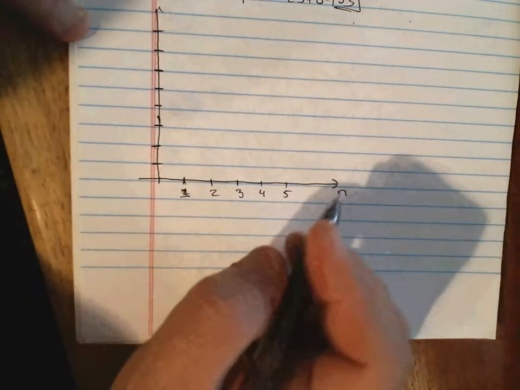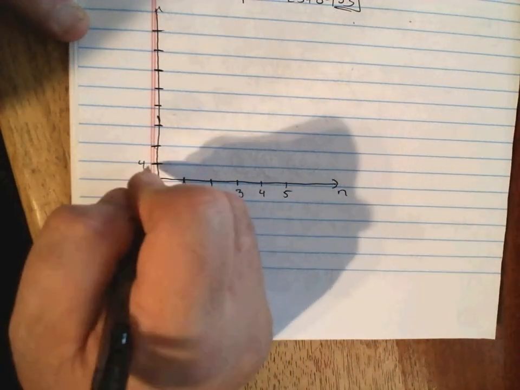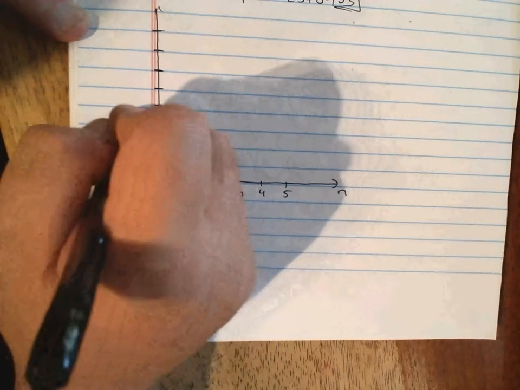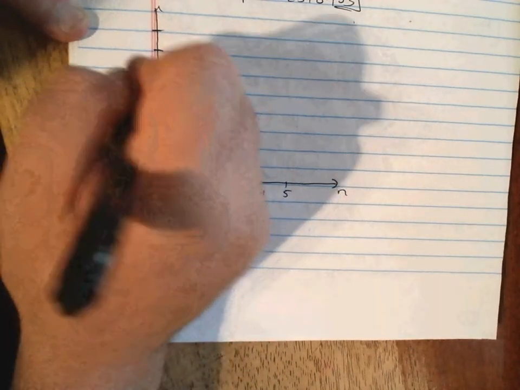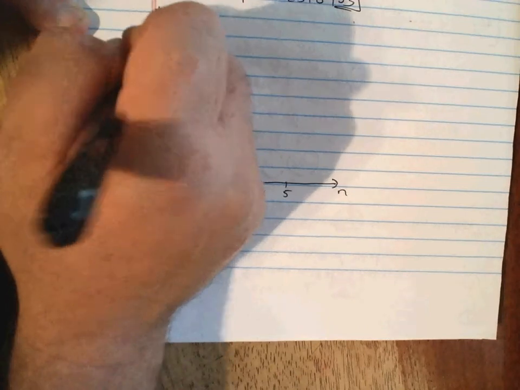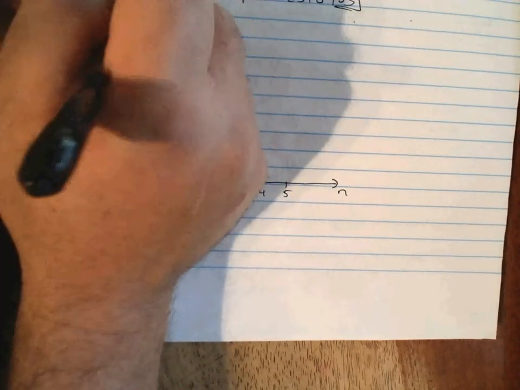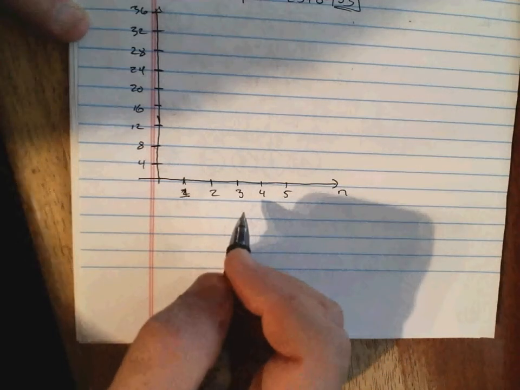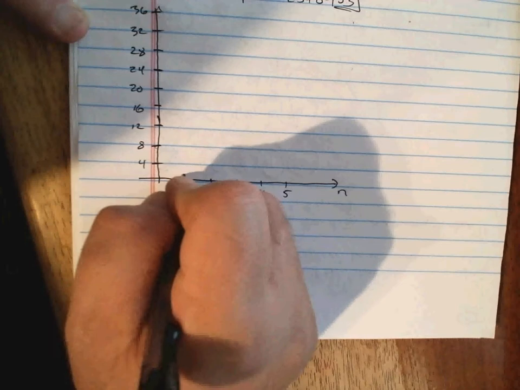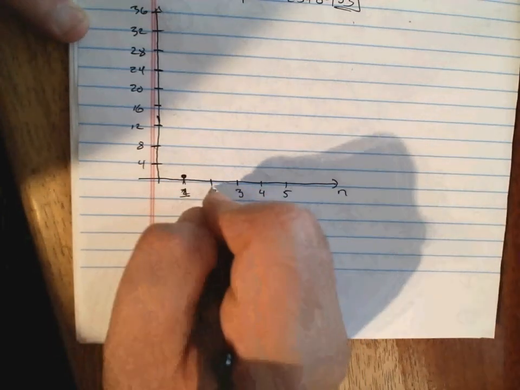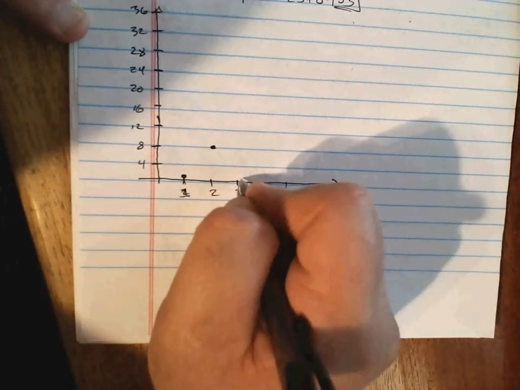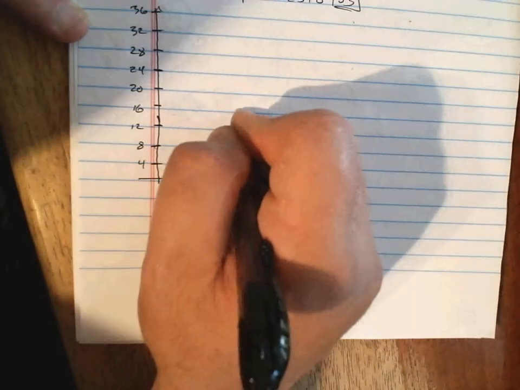So how can we do this? There, run it up like that in multiples of 4. A1 is 1, so that would be about here. 1/4 of the way up.